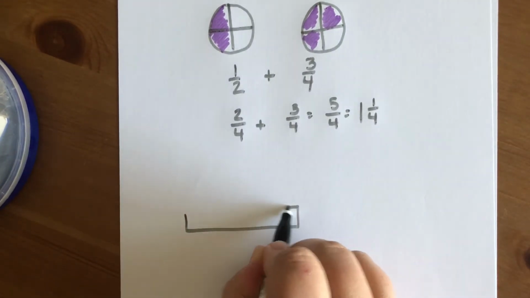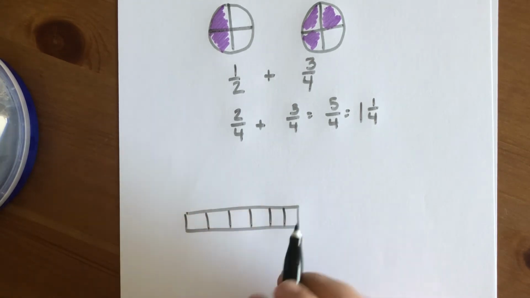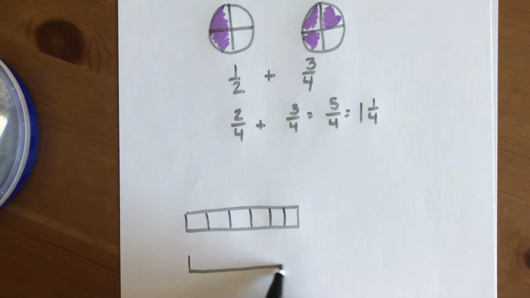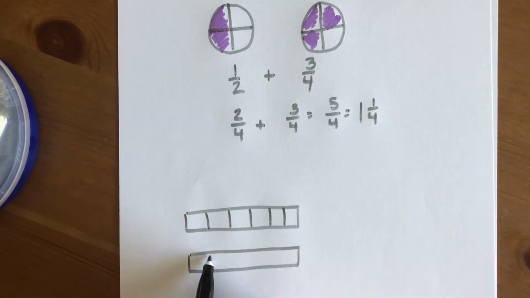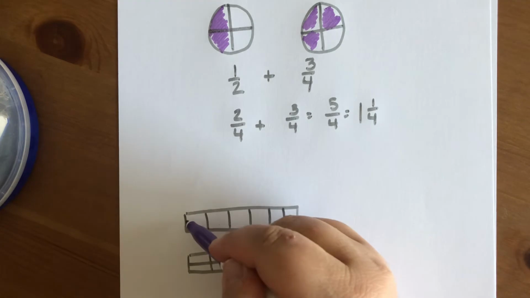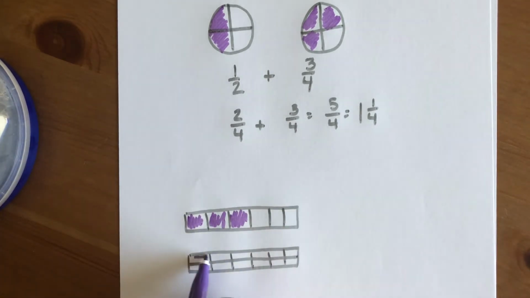Again, if we had something like this, a bar that was broken up into 1, 2, 3, 4, 5, 6, and then we had a second bar that instead of being broken up into 6, was broken up into 12s. And I had 3/6 shaded in there.